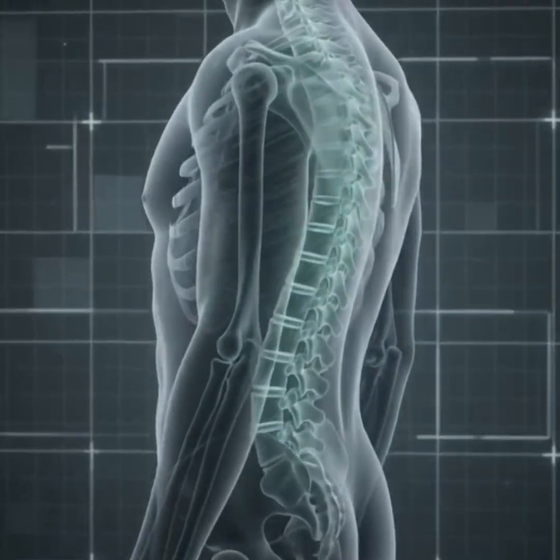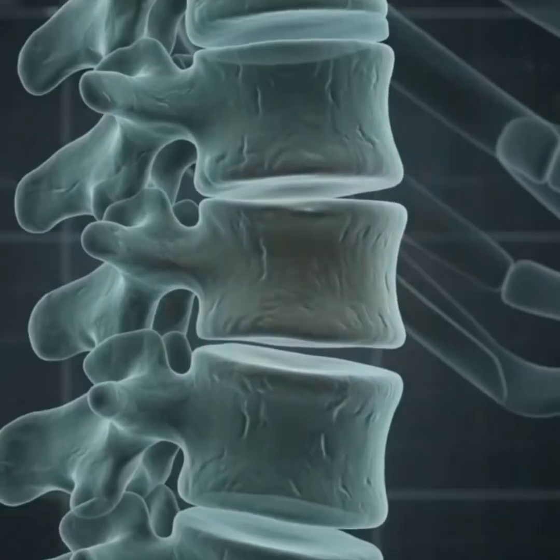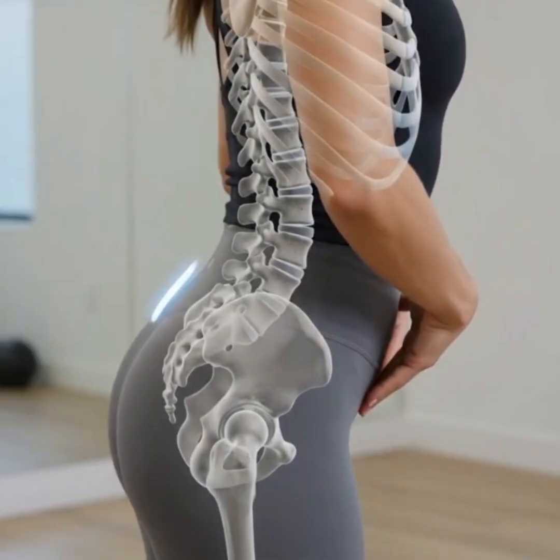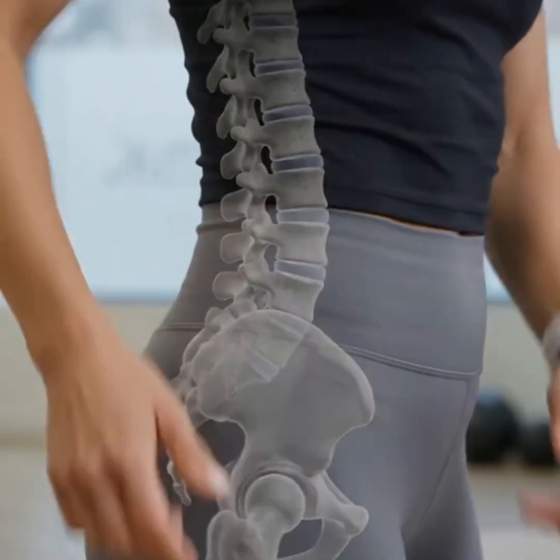Pathological alterations of these curves can cause significant structural deformities. Kyphosis is an excessive curvature. Lordosis, often called swayback, is an excessive curve in the lumbar region. Notice the exaggerated anterior pelvic tilt. Strengthening your core can help fix this alignment.